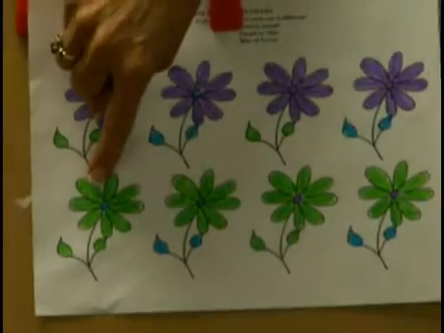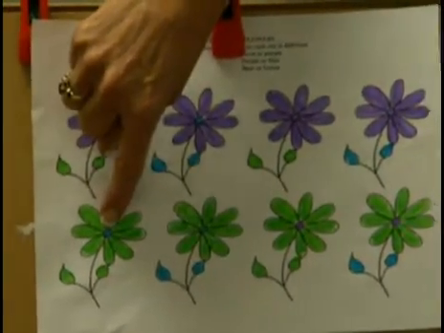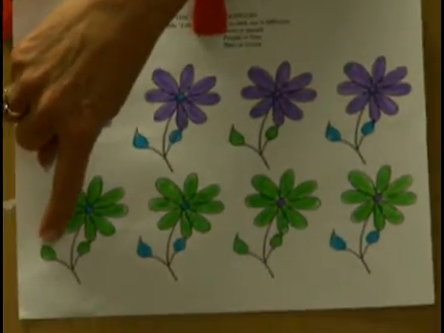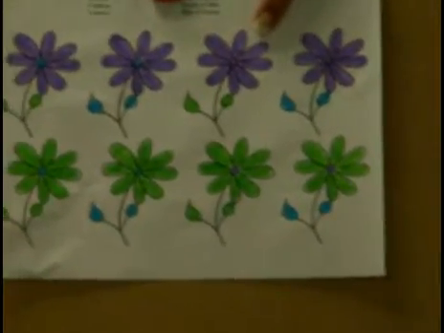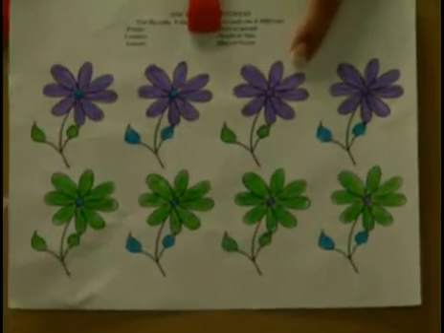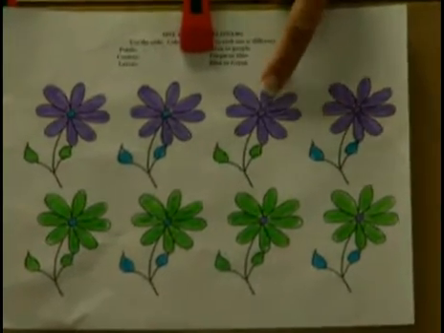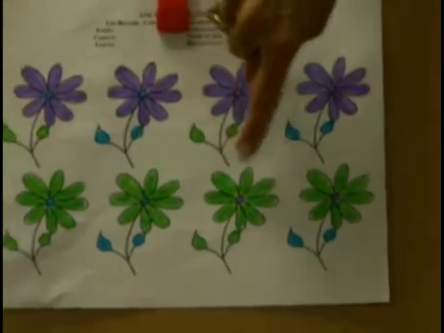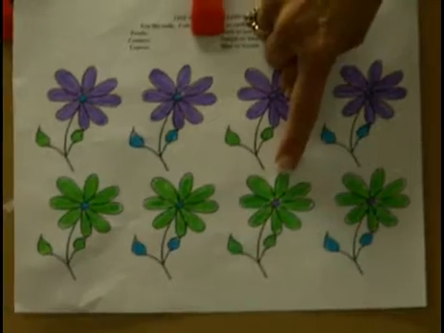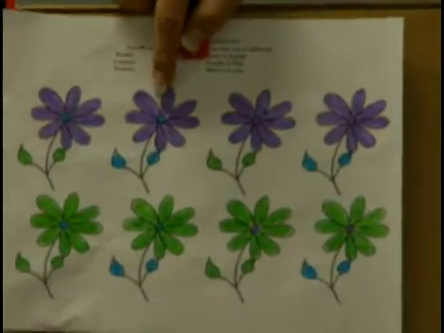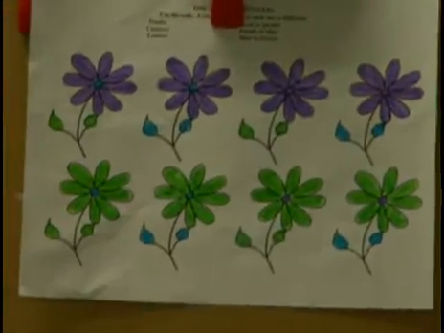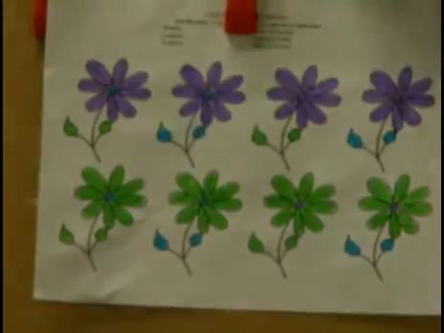You're going to take 1 flower that has green petals with a blue center and color the leaves green. You're going to then take and color 1 flower that has purple petals with a purple center with green leaves, one flower that has green petals with a purple center with green leaves. Then you're going to go back and you're going to color the remaining leaves blue.